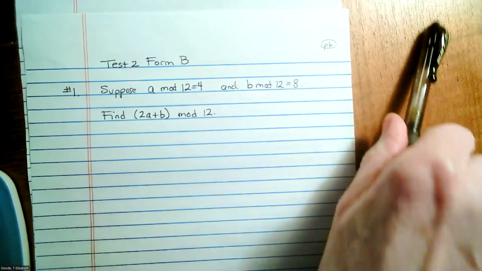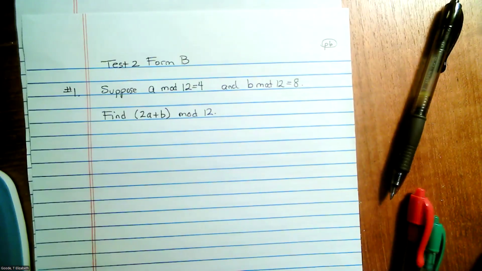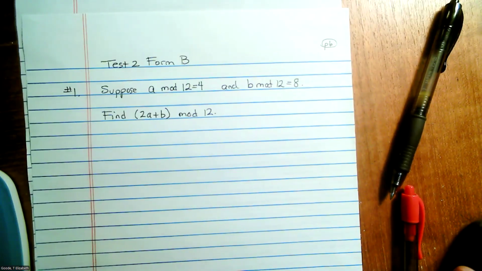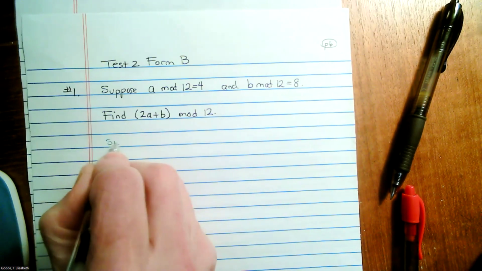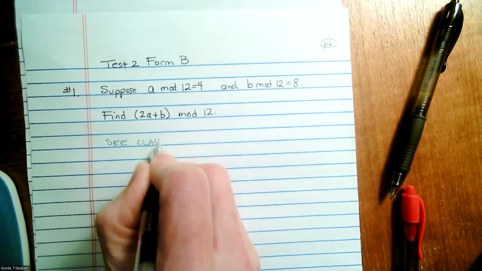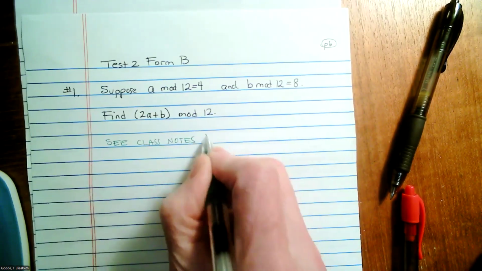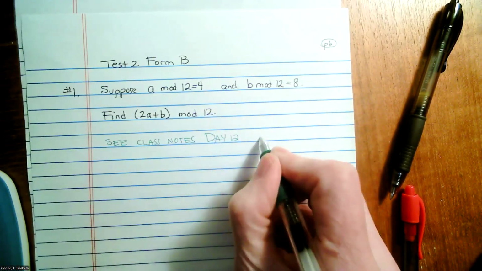If we go back and look at the notes, I think it was class notes day 12, page 7.